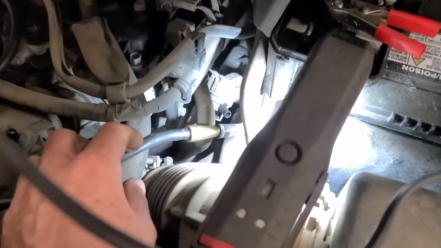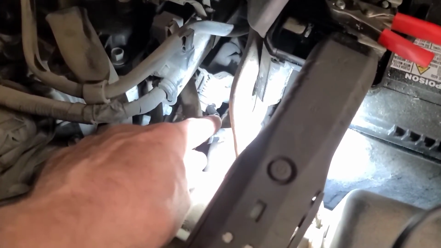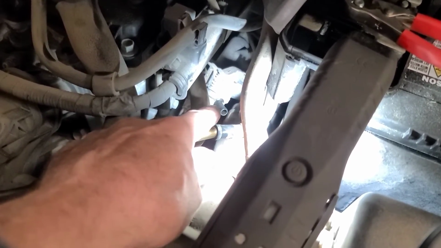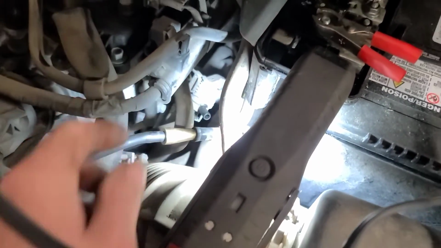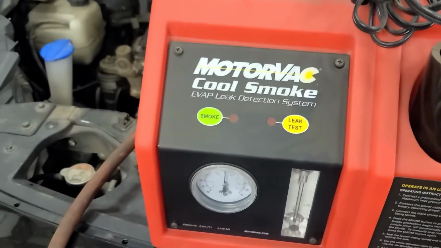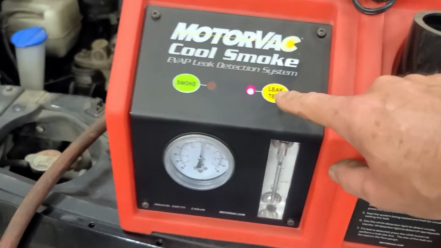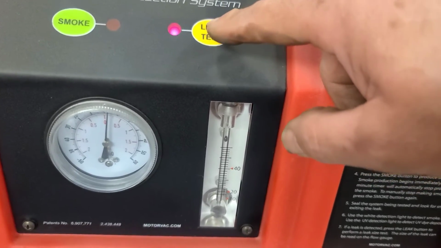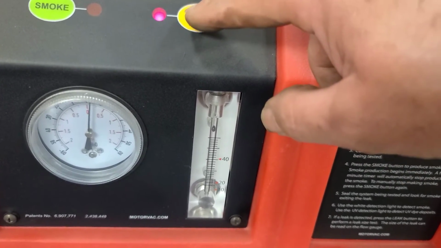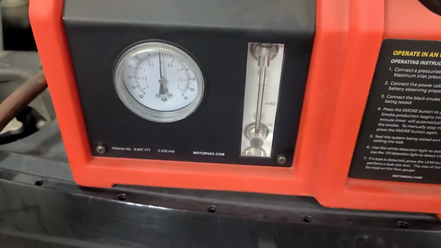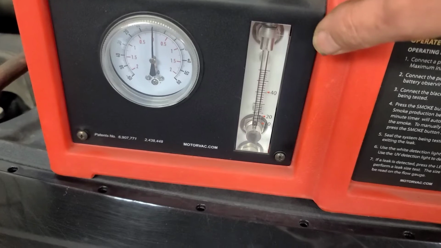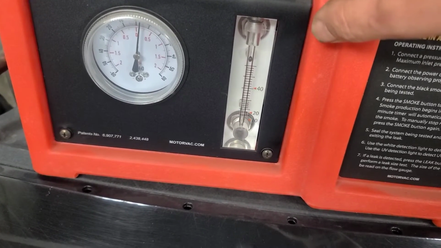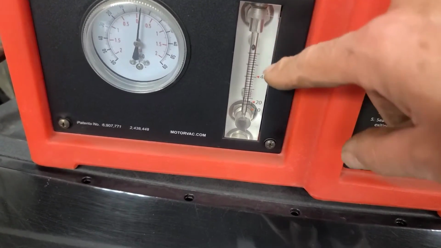So I couldn't find an evap service port, so I took the hose off of the outlet of the purge solenoid. So this pipe goes to the tank as far as I can tell. And I've got my cool smoke machine set up here. And if I press leak test, according to the flow rate, there's a leak, but then that vent solenoid is not closed. So I'm going to close it and see if it changes. Okay, so I've got the solenoid energized now, and it's still showing a leak.